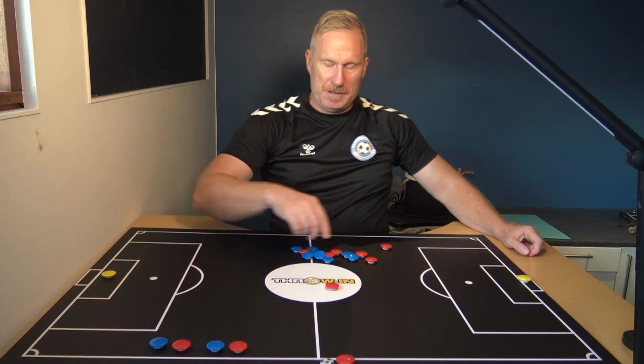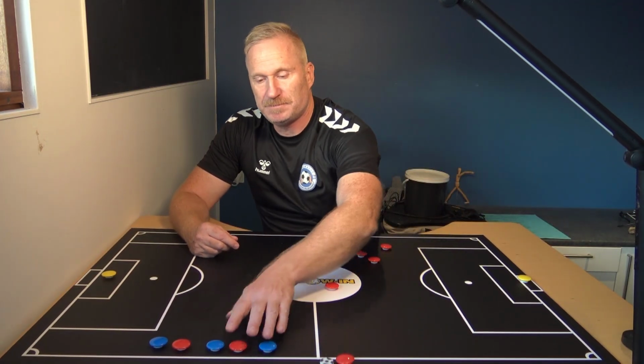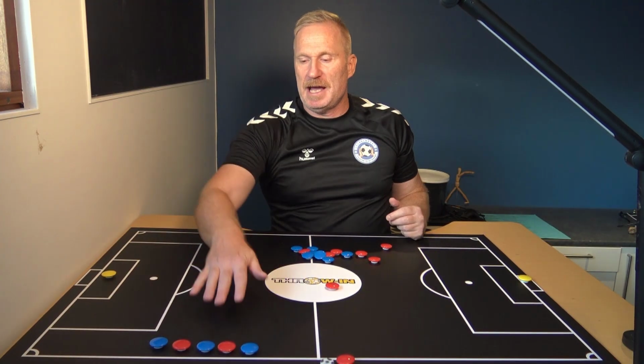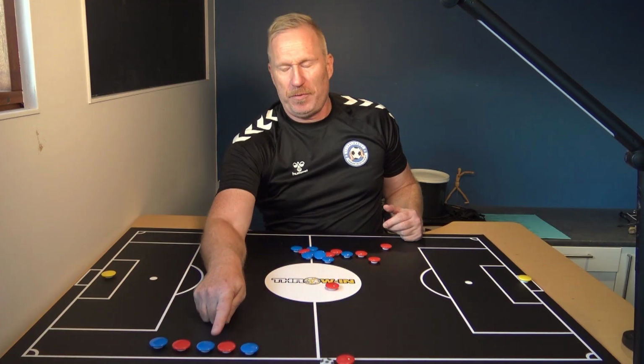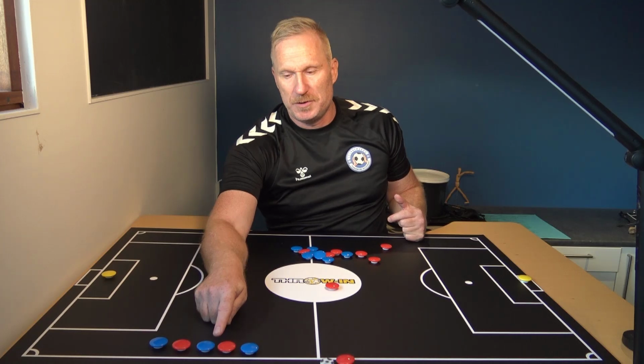Then the last one, and the second last one. This is 2 versus 3, and this is a little bit the same as the 1 against 2, but again, it's not really the same because, yeah, don't throw it down there because most likely the opponents will win the duel or win the ball.